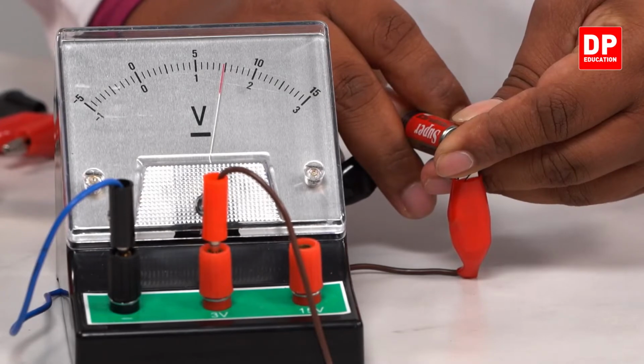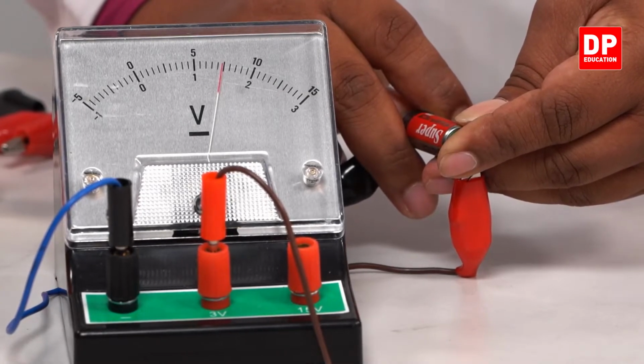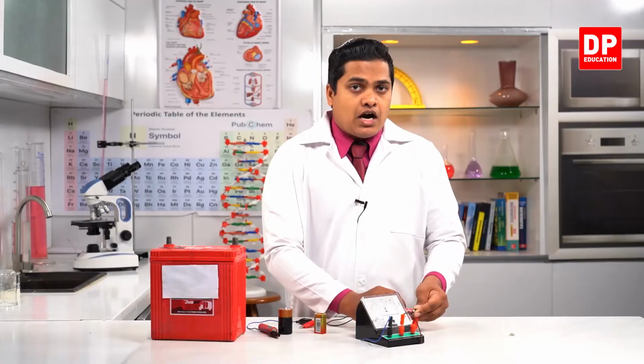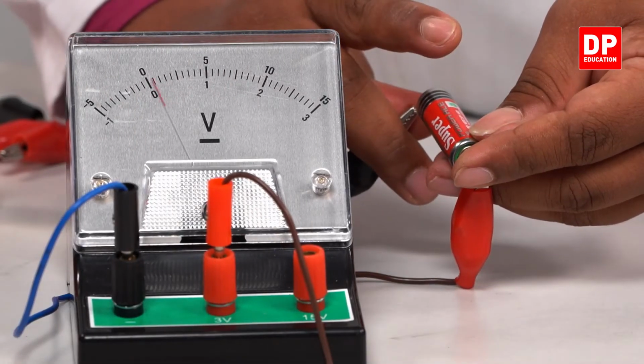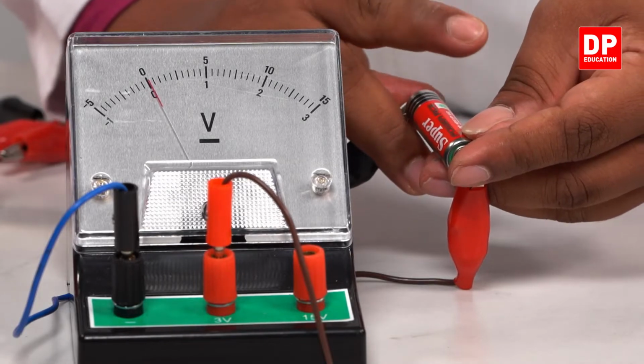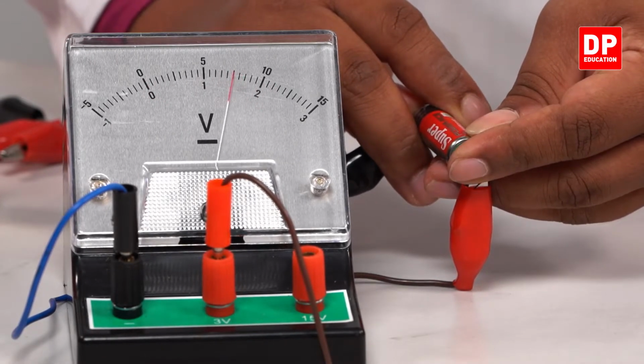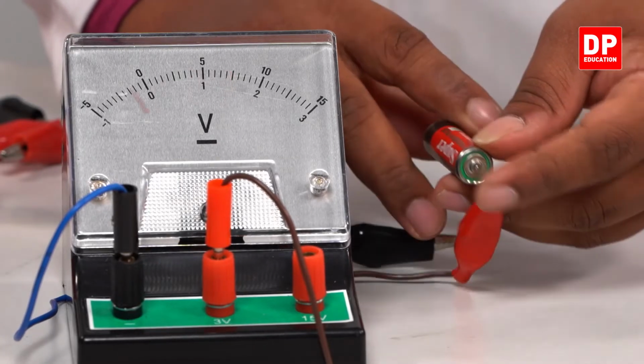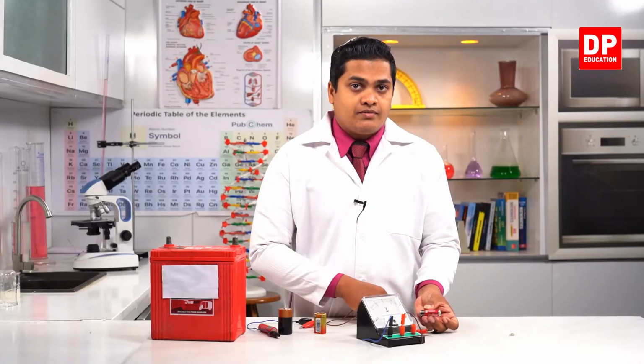You could remember in the earlier activity I told you that these normal remote controller batteries have about 1.5 volts. My dry cell right now is showing exactly 1.5 volts, the remote batteries.